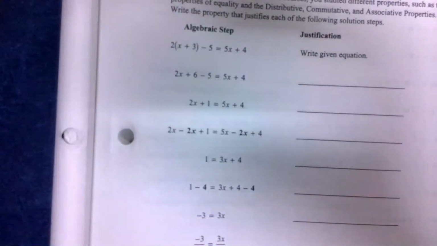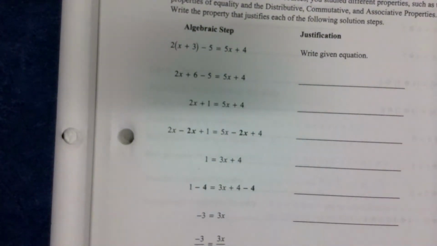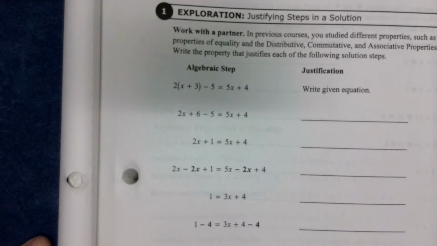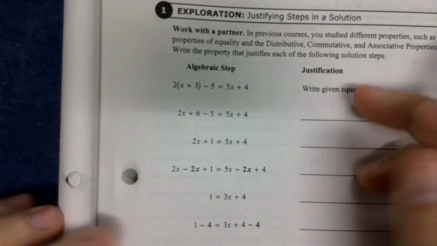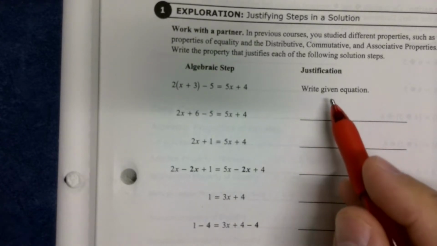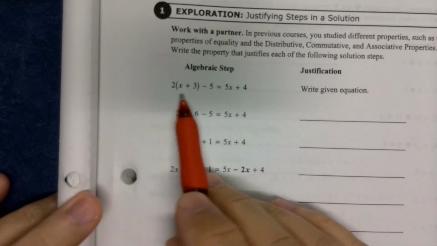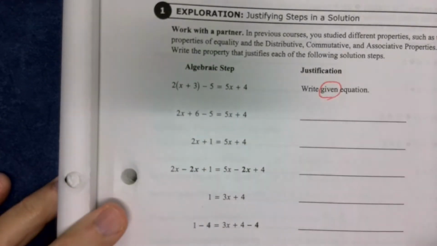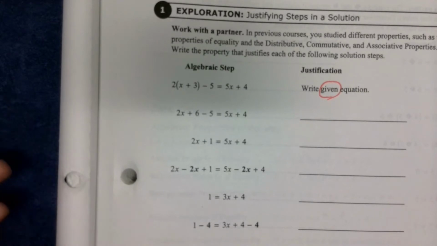Here's some basics for it. We're going to start with this. So we start off with this expression right here. And again, these are going to be algebraic proofs. And I'm just going to give you some possible justifications for why we're able to do what we do. So write given equation. So we wrote this out, and we're probably not even going to use all these things. We're just going to say it's given to us. So we're going to be given an equation.